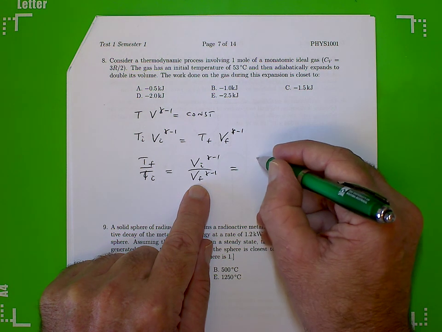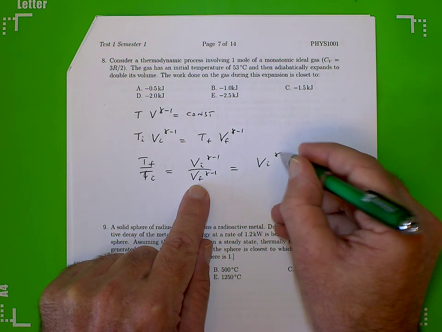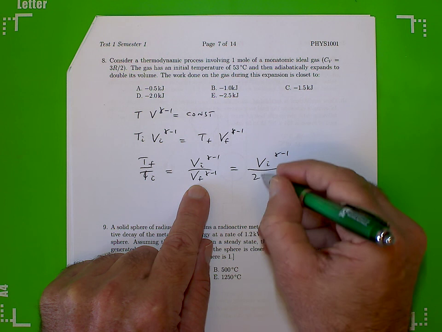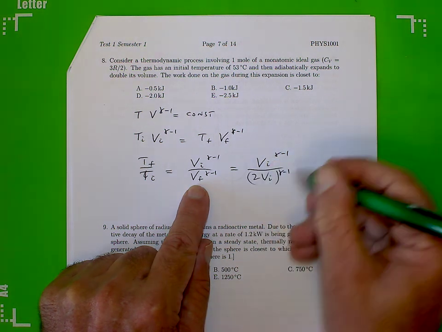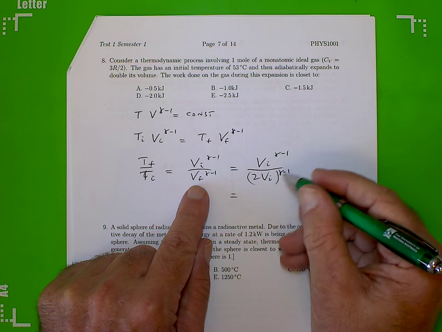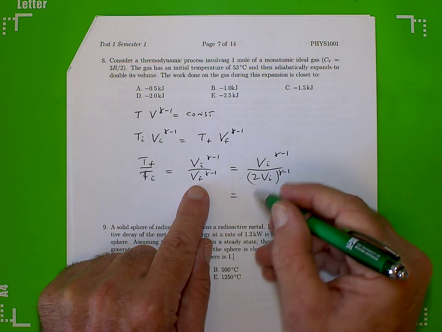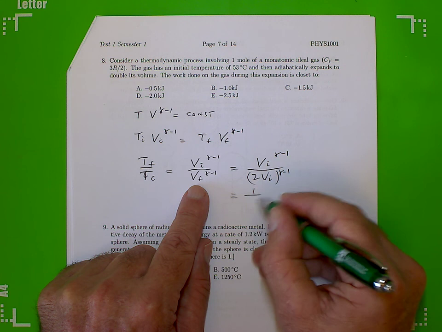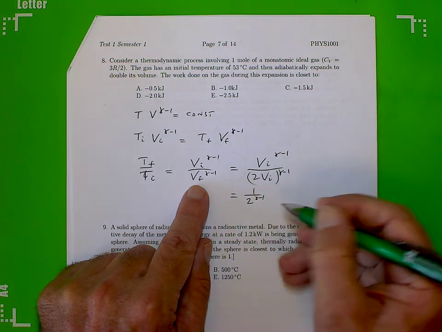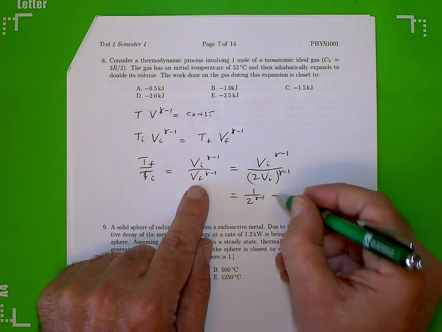So therefore this is VI to the gamma minus 1 over 2VI to the gamma minus 1, which is just 1 over 2 to the gamma minus 1. Everything else cancels out.